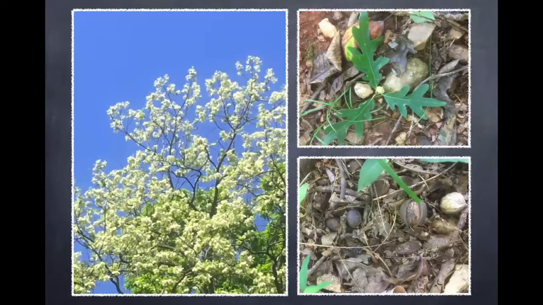In this photo, you can see that a tree is in full bloom. And then in the two side photos, you can see some seeds, such as the acorn and hickory nuts that the tree has produced. These nuts will then hopefully either be eaten by wildlife or will go into the ground and help form a new tree.